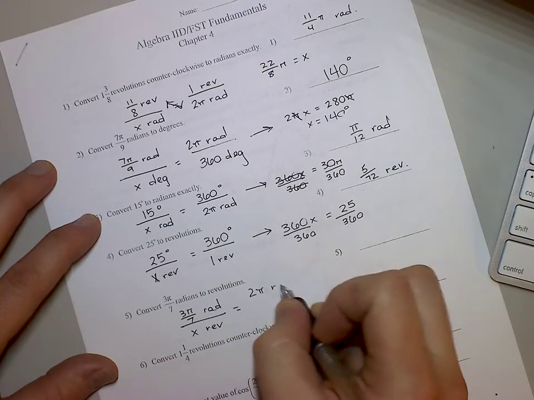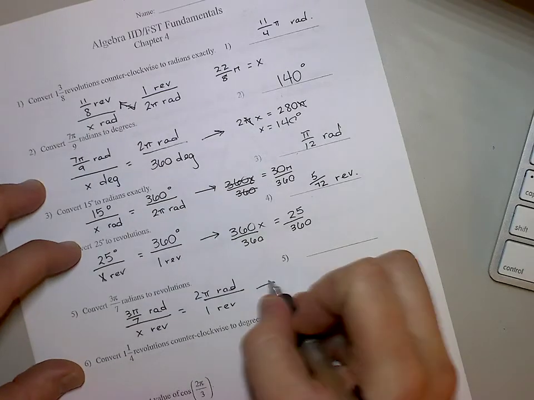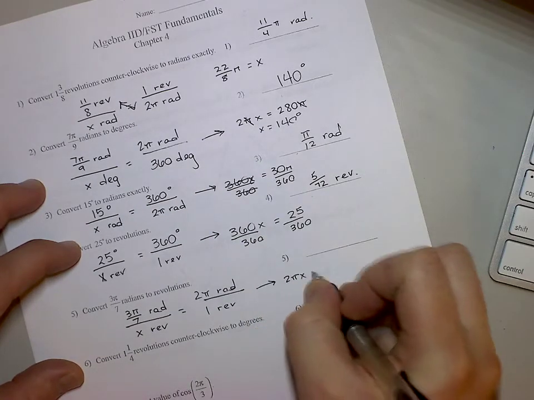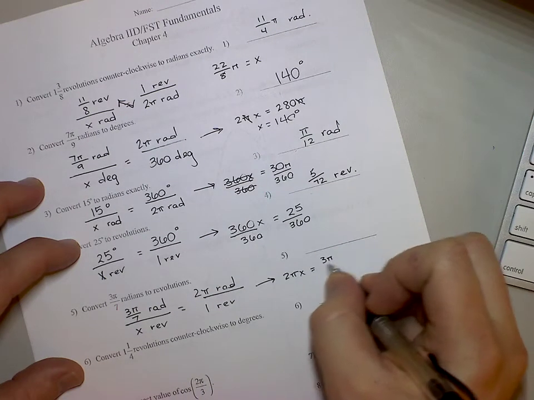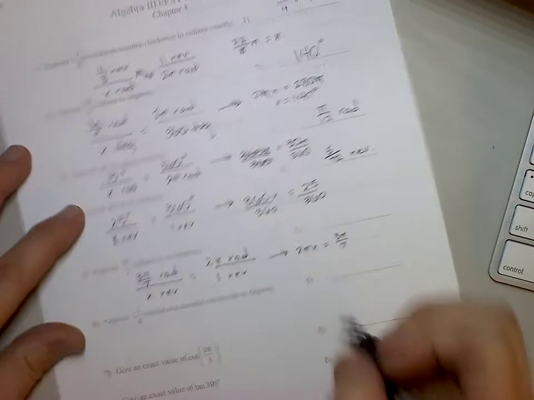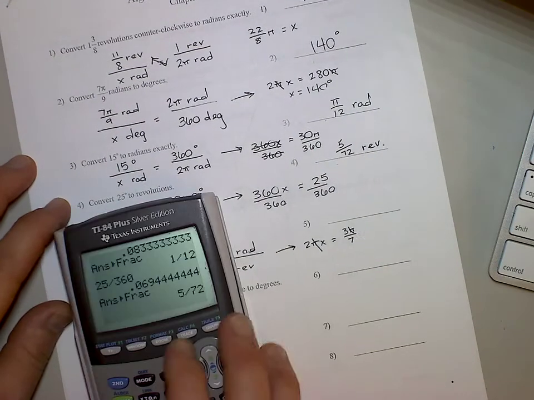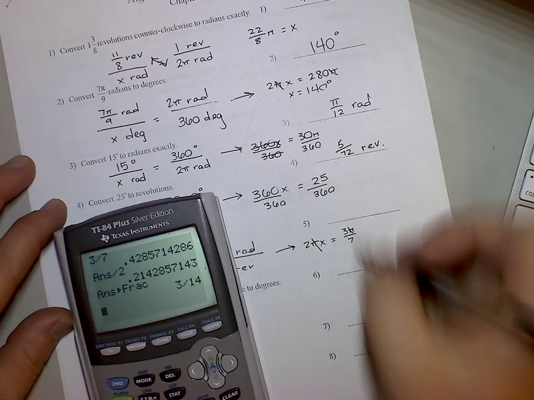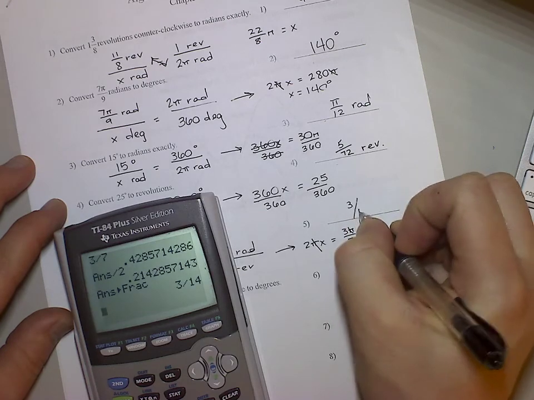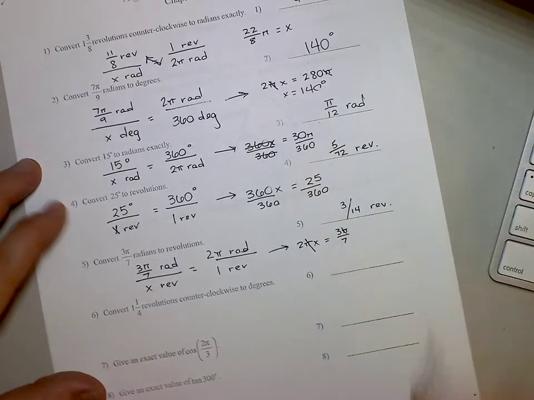Once around the circle, 2 pi radians, 1 revolution. Cross multiply, 2 pi times x equals 3 pi over 7 times 1 is just 3 pi over 7. I can see right now that I've got pi on both sides, so I'm going to cancel them. And really, the easiest way here is just to say, hey, I've got 3/7, divide it by 2, math fraction, 3/14. So x equals 3/14 of a revolution.